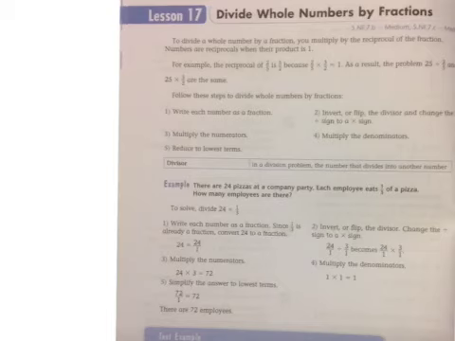So let's look at this example right here. It says, example: there are 24 pizzas at a company party. Each employee eats 1/3 of a pizza. So it's asking you the simple question, how many employees are there? To solve this problem, we're going to divide 24 by 1/3.